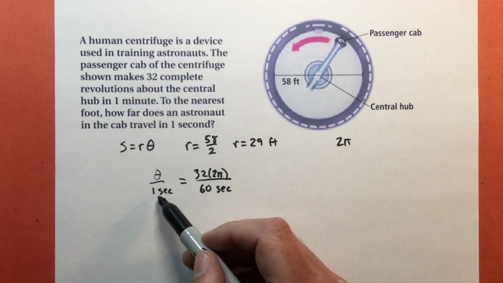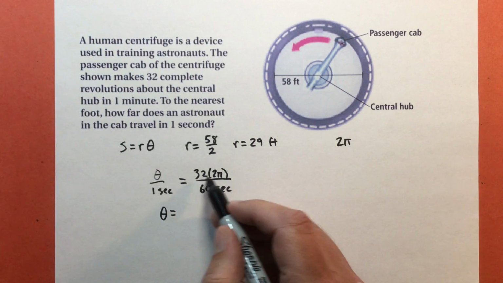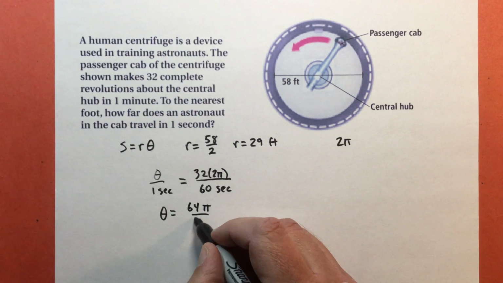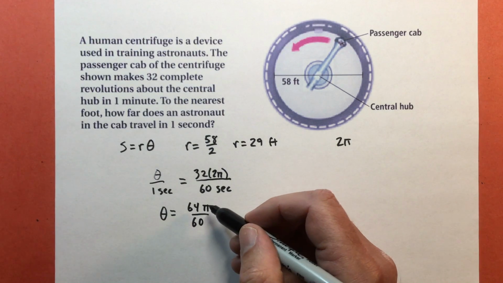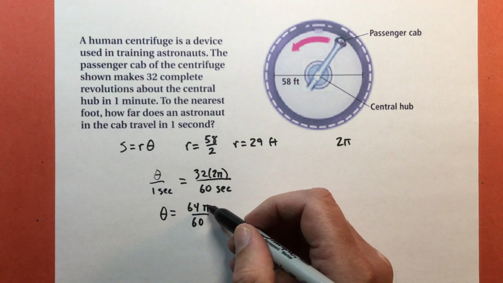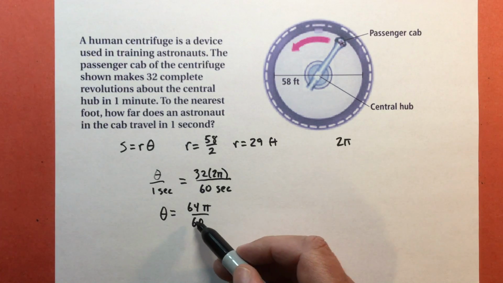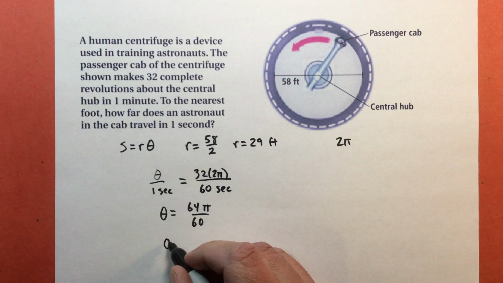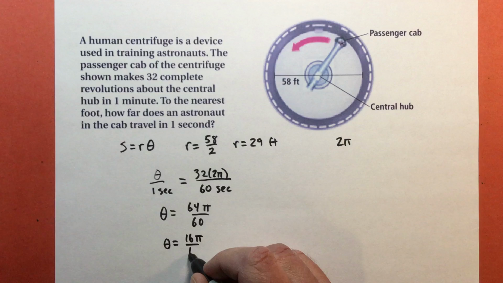This angle divided by 1, so theta is equal to 32 times 2, which is 64 pi, divided by 60 seconds. So this is revolutions per second, and I can reduce this 64 over 60. I think 4 is going to go out. Yep, so this is going to be 16 pi over 15.